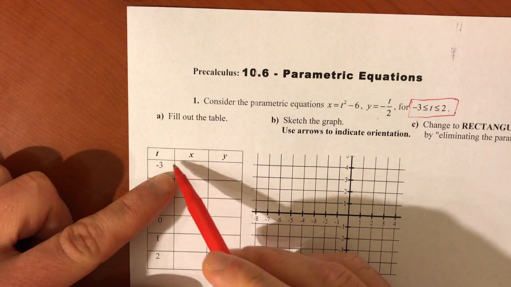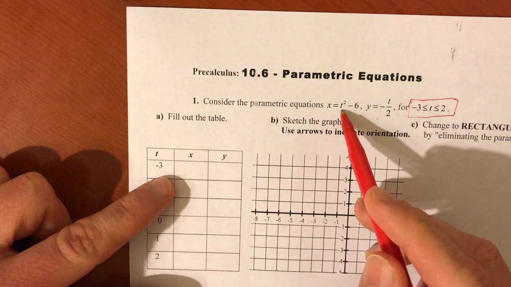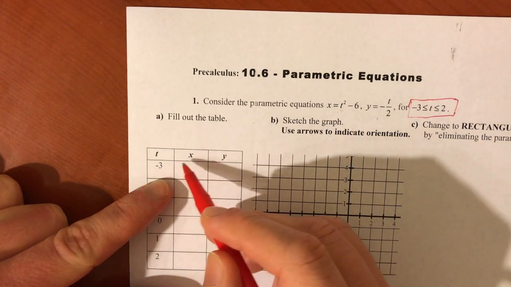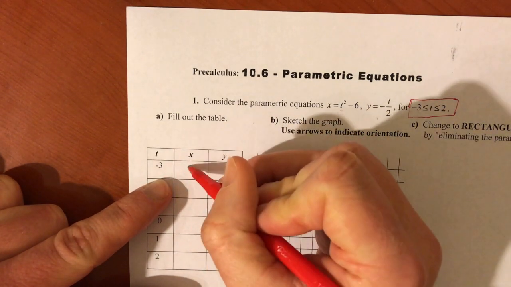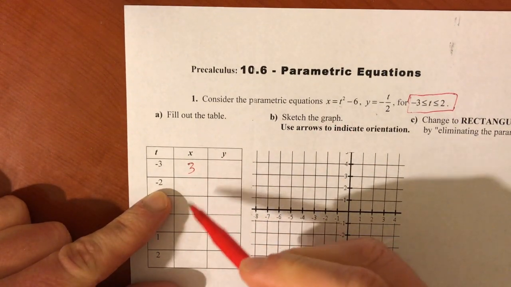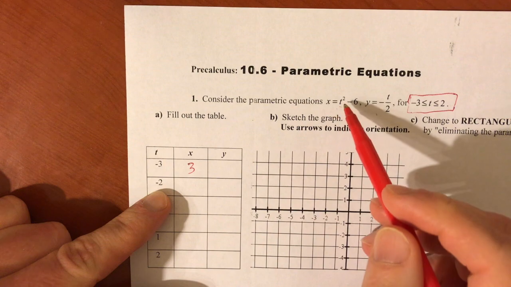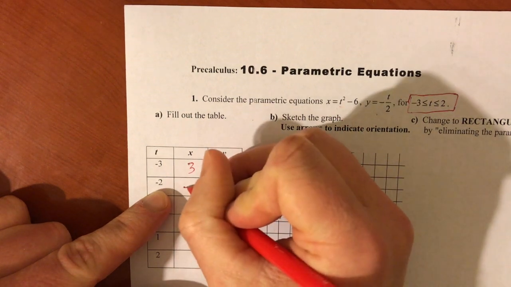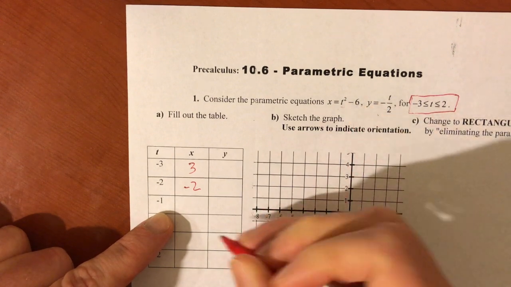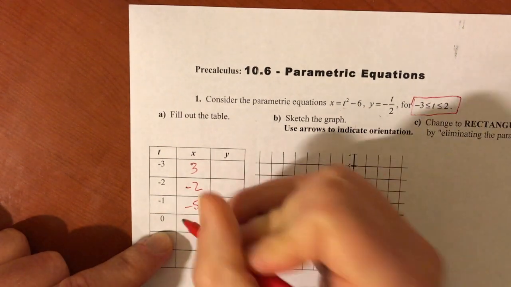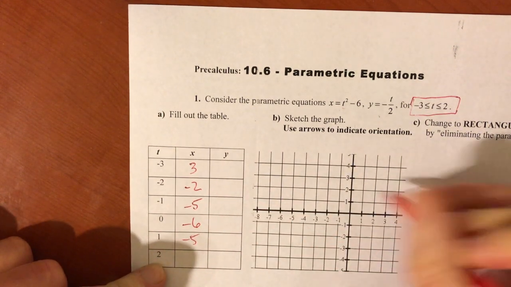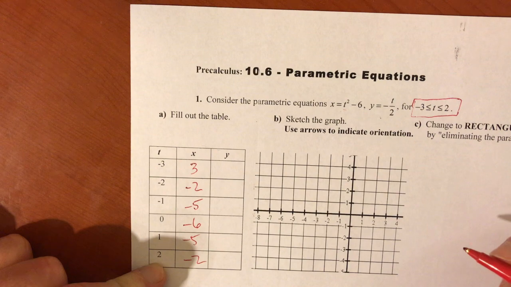And so let's plug this in. Now x, meaning the x coordinate, will always be t squared minus 6. So -3 squared is 9, 9 minus 6 is 3. I'm going to do all the x's first. Plug in -2, you get 4 minus 6, -2. Plug in -1, 1 minus 6, -5. Plug in 0, -6. Plug in 1, -5. 2, -2.